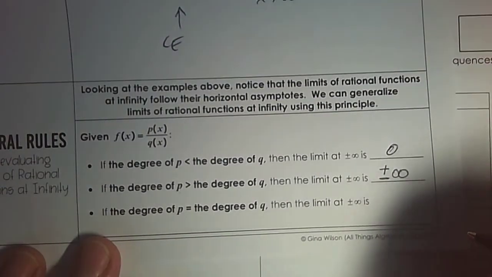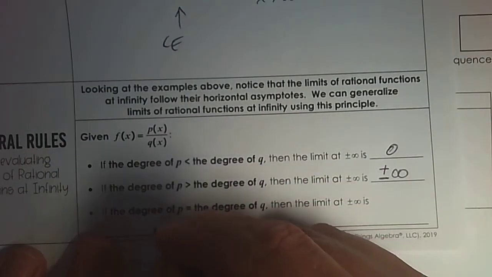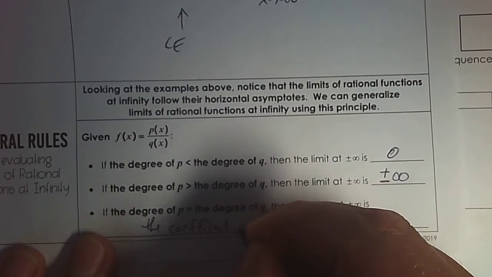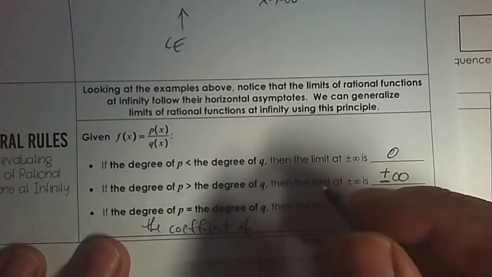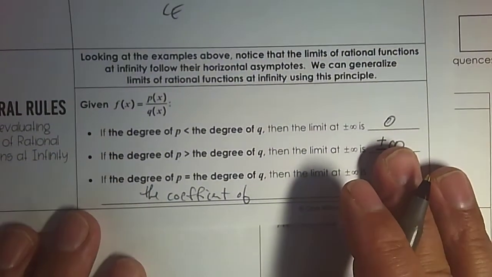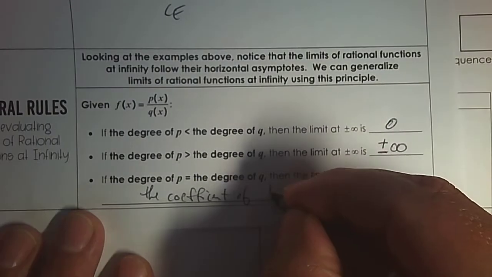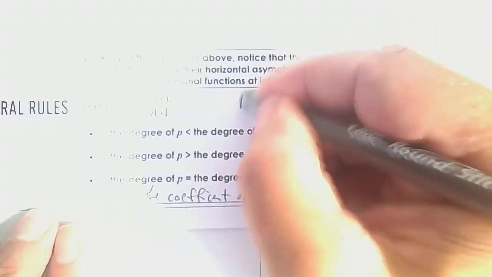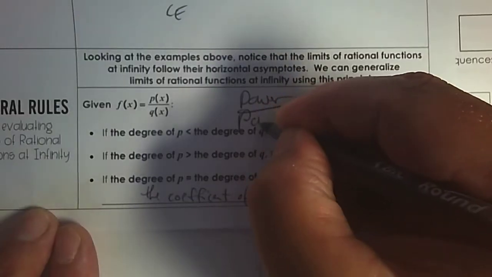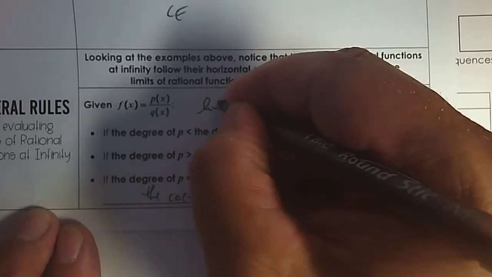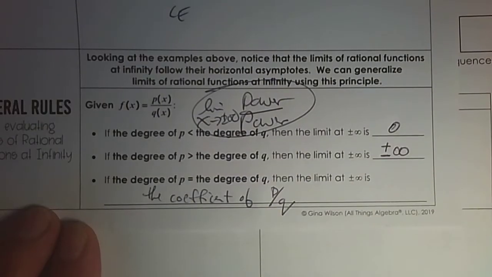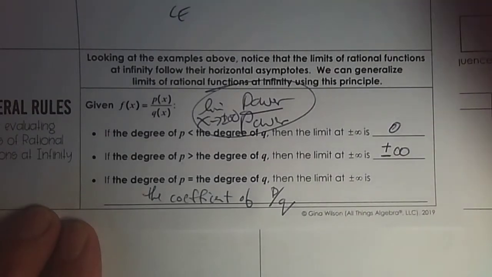And if they're equal, then the limit's going to be the coefficient of p divided by q. But however we do it, we're going to find it by power divided by power. So if I want to find that limit, whichever direction I'm going, for a rational, we go power divided by power.